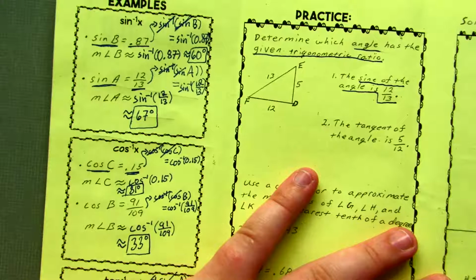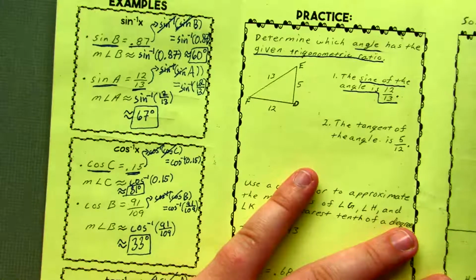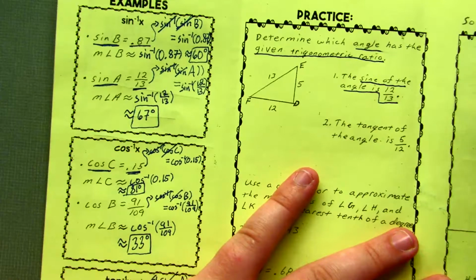What angle do you all think has a sine of 12/13? Take a couple seconds, and then we'll talk through it.